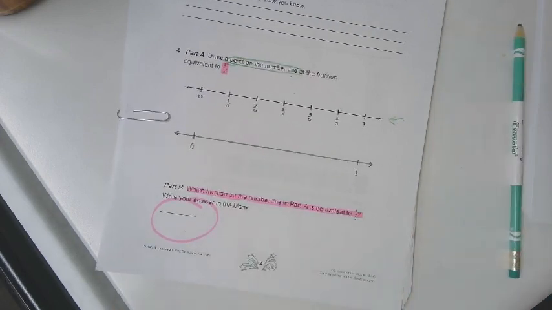All right, when you're done, hold on to your quiz. You're going to grade it and read the directions. Make sure you work quietly while everybody finishes their quiz. Thanks.